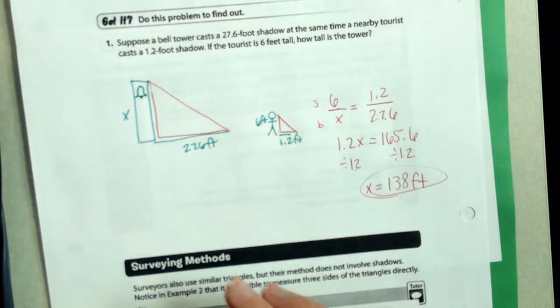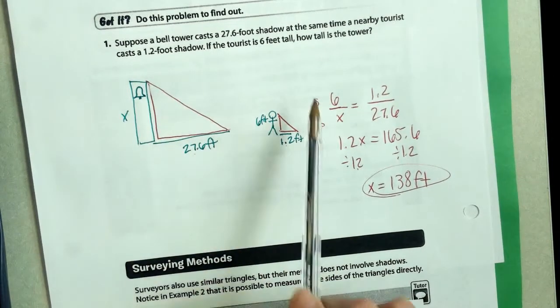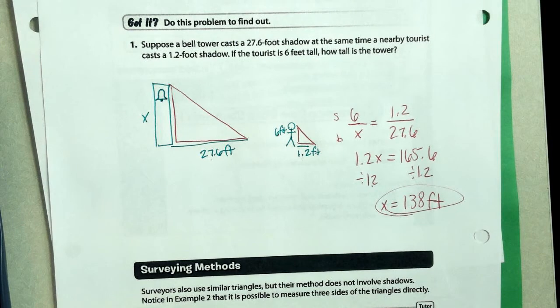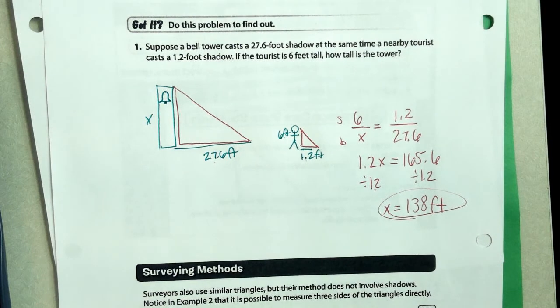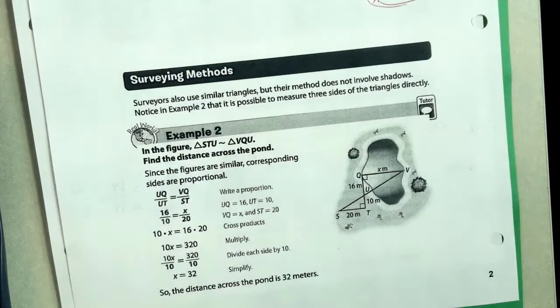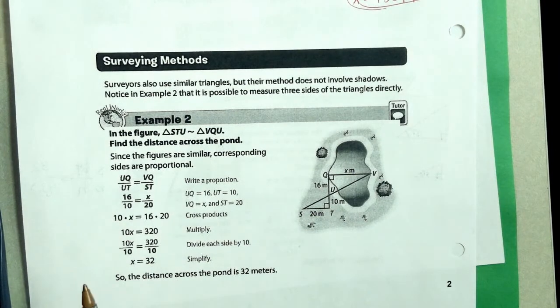So the new part of today, this is just like yesterday, the new part is you might have to draw a picture to kind of understand where our numbers go for our corresponding shapes. Surveying methods. So surveyors use similar triangles, but their methods do not always involve shadows. Notice in example 2 that it is possible to measure 3 sides of the triangles directly.